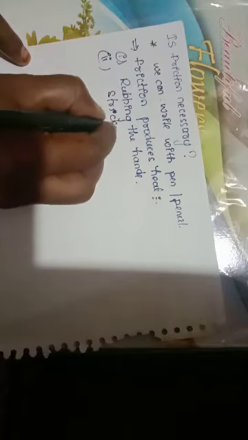Next, striking a matchstick on the surface of the matchbox. So from these two activities we can conclude that friction produces heat, right?